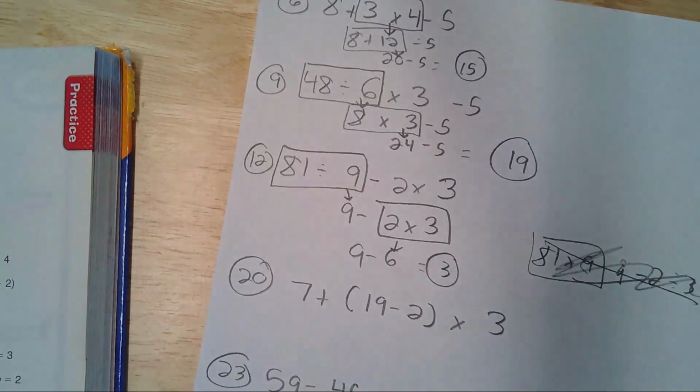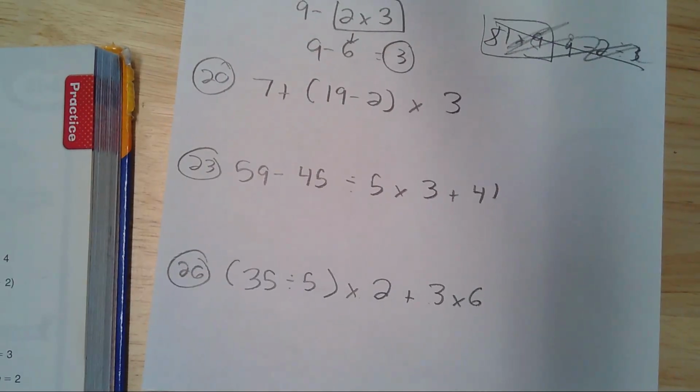So I just rewrote the problem each step of the way. Every time I solve something, I rewrite the problem. All the other things in the problem, I didn't do anything with. They just come with me to the next step. But each time I would write a little bit less.